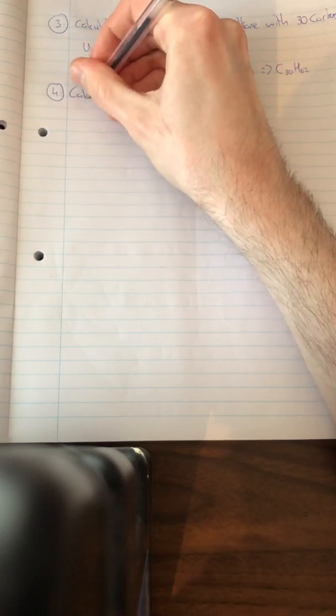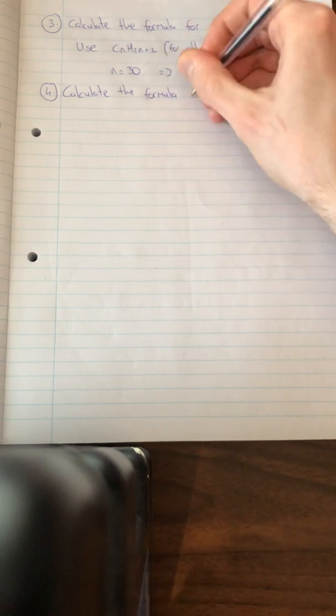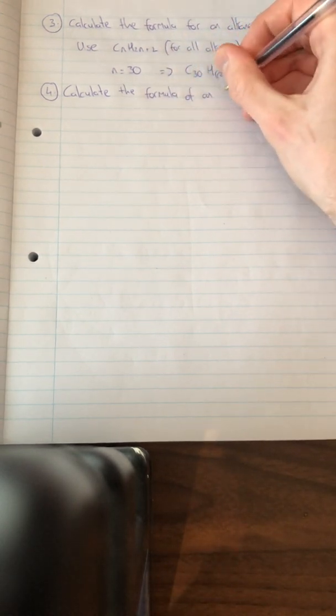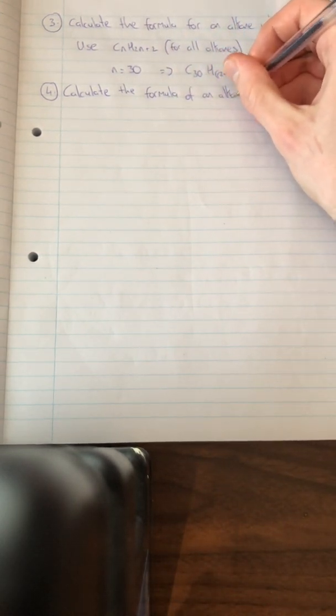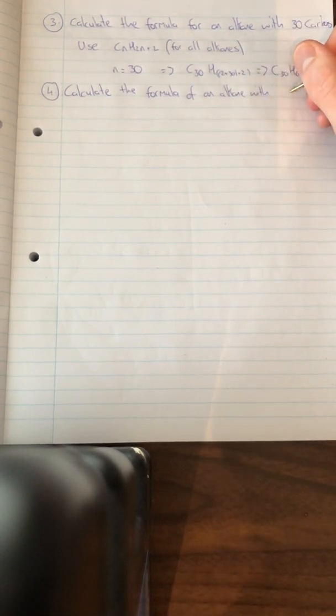Now, it can get a wee bit trickier. It might ask you to calculate the formula of an alkane with, let's go for, 12 hydrogens.